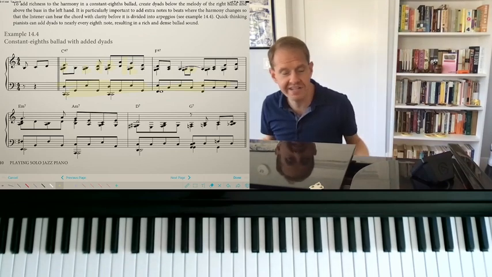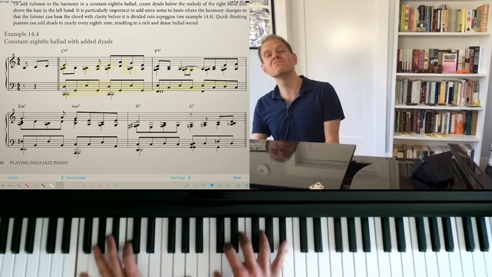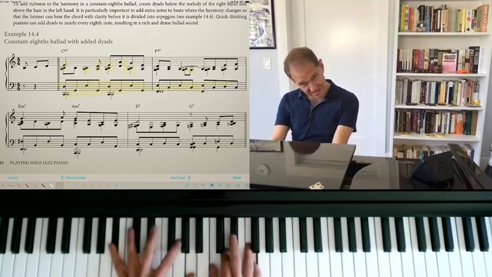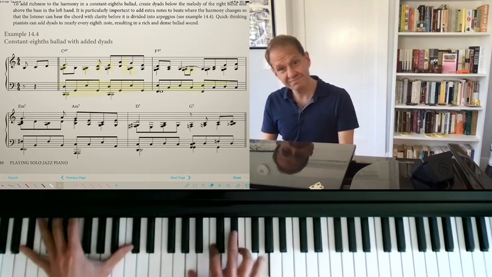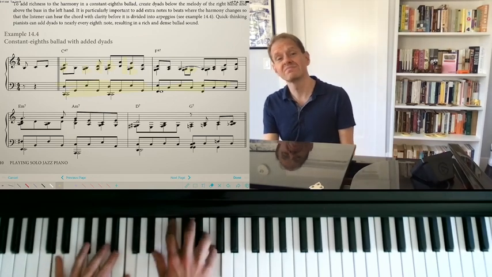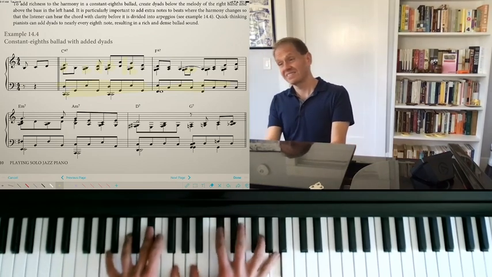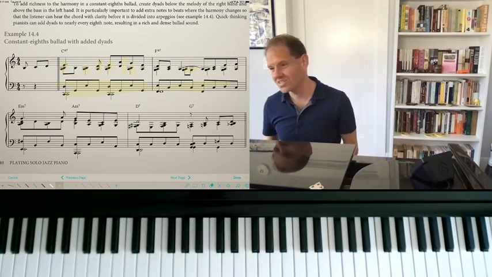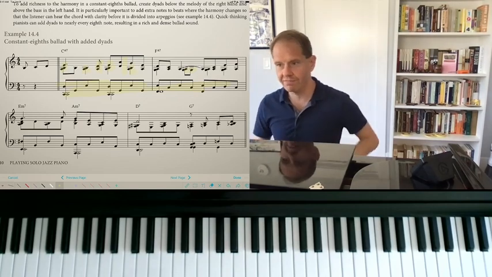Thick ballad. Love that style. I could do the same thing for The Nearness of You. Fluid eighth note ballad. So already you've got 4 really good ballad ideas.